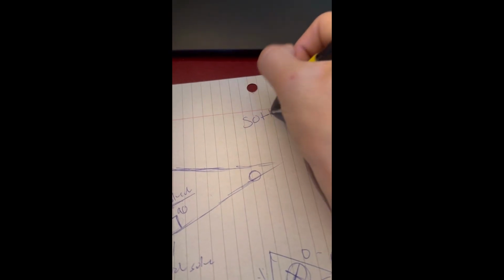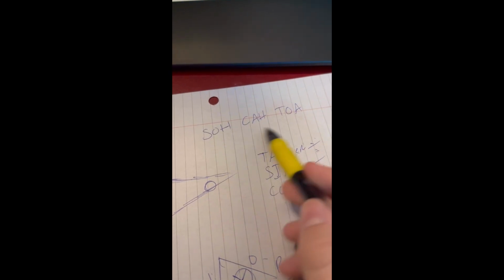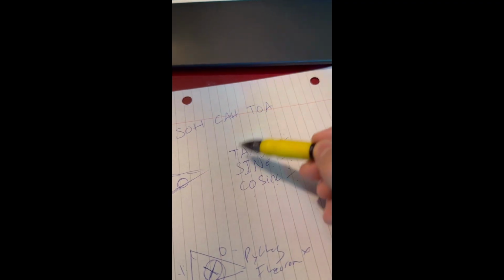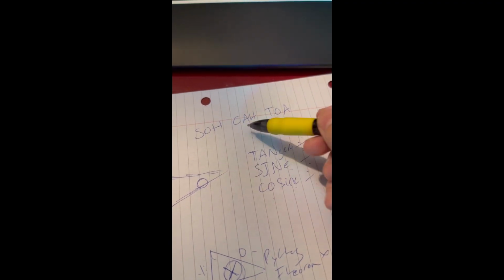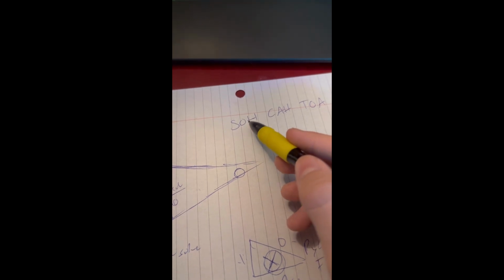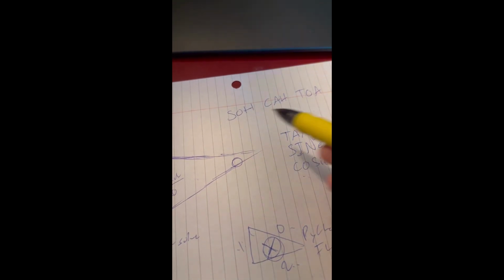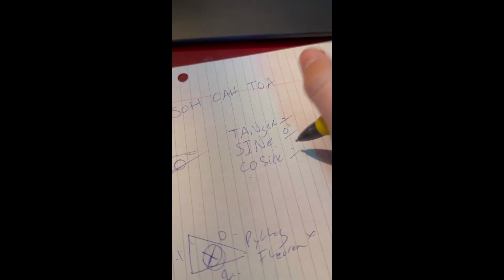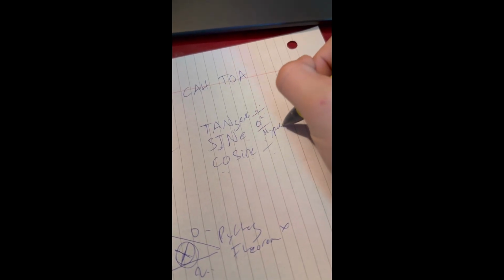So, SOHCAHTOA. Now, Don, what is SOHCAHTOA? Well, if you see this, it obviously T relates to tan, S relates to sine, and C relates to cosine. This is going to determine what is going to be on top and on bottom. So for your sine, your opposite angle is going to be over your hypotenuse.